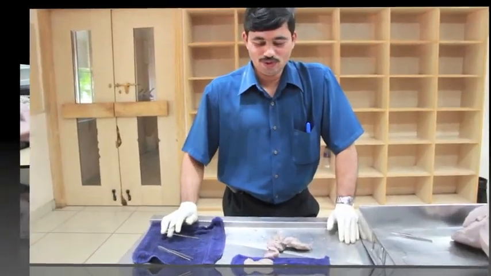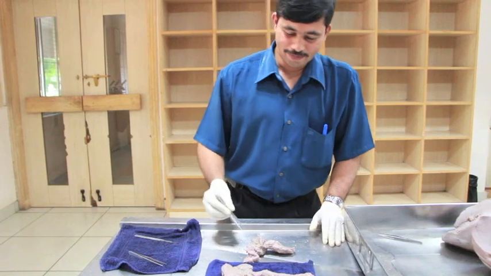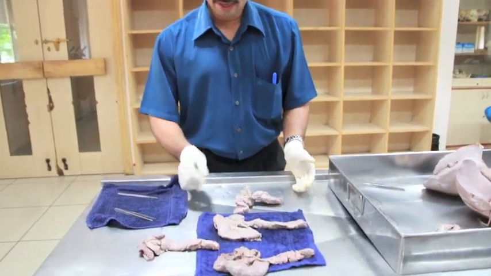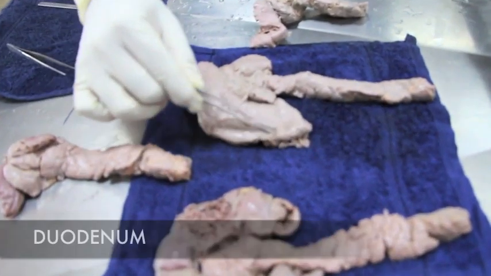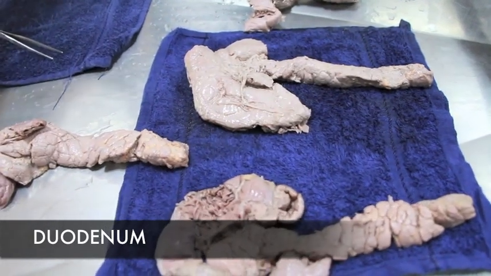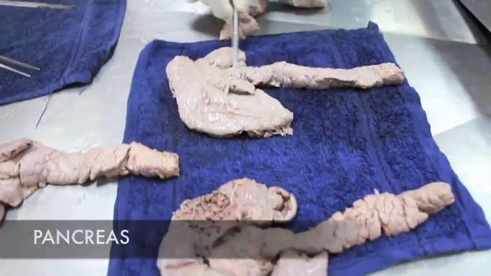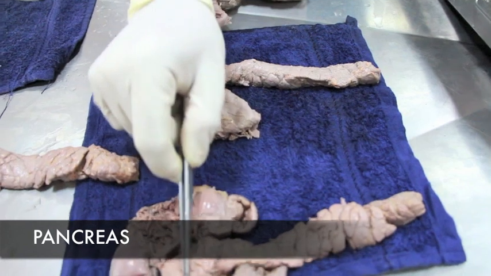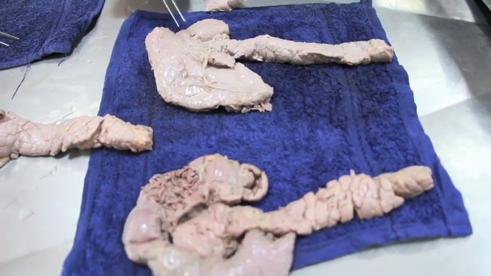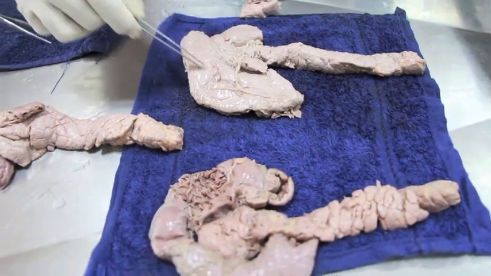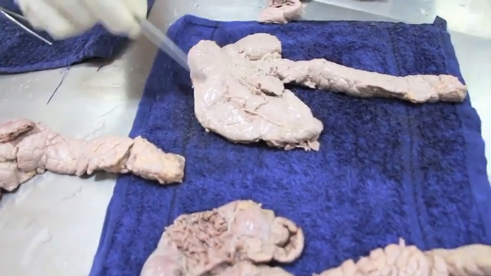Okay, we have a few duodenum and pancreas specimens for you. Here we'll identify the duodenum first. This is the duodenum, and this is the duodenum. This is the pancreas. So whatever surrounds the pancreas is the duodenum.